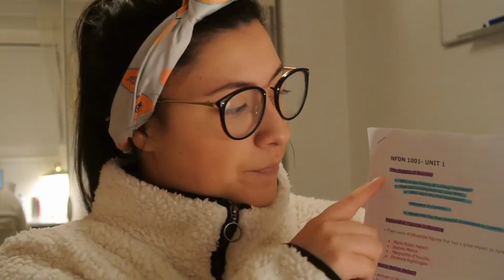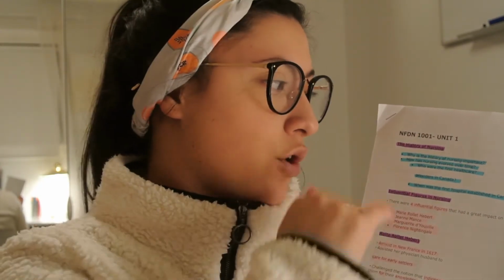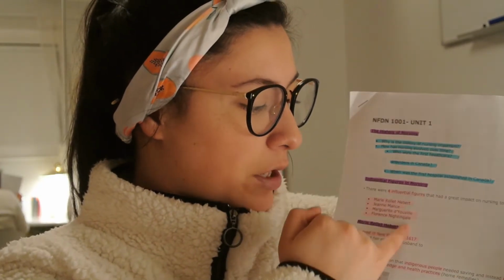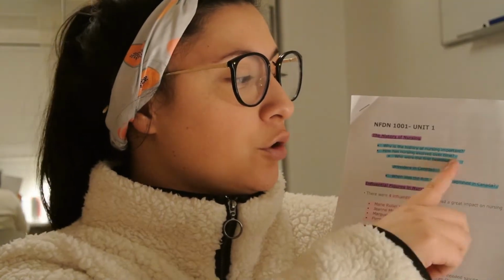Okay, so this is my little study guide here. On the top, all of the purple highlighted words are titles, and everything underneath is information. So if there's a purple title, that's all information underneath. The blue is everything that we go through in lectures. Sometimes in our PowerPoints, we'll have questions like, when was the first hospital established in Canada? So things like that.